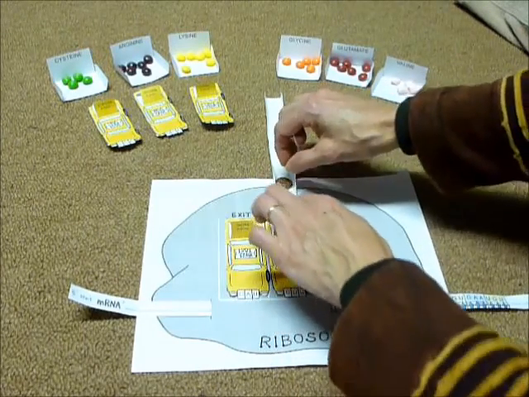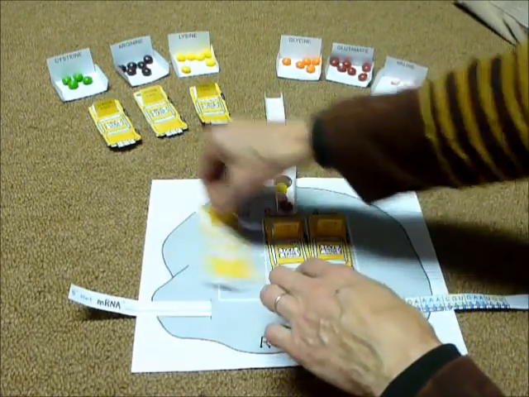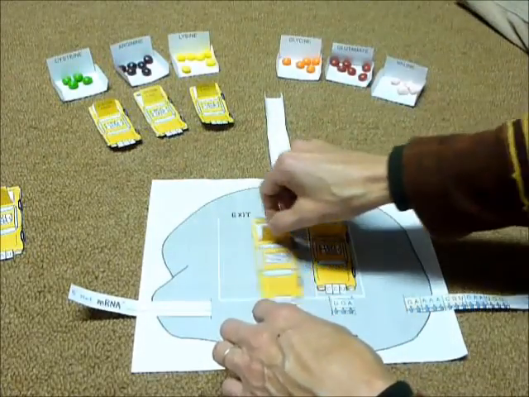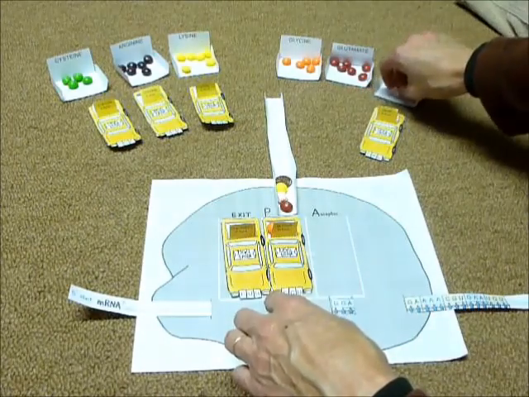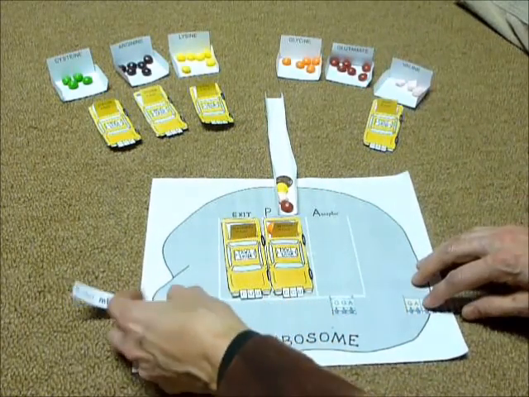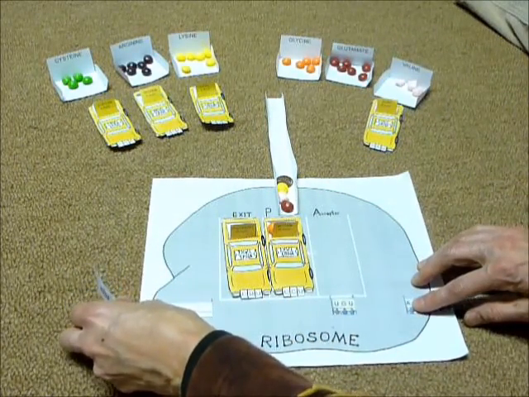Now we can unload P, pull them back a little bit. This one can move. This one can slide over to here, this one can go here, and this one can go and fill the trunk with valine again. Okay, and it just progresses like that.